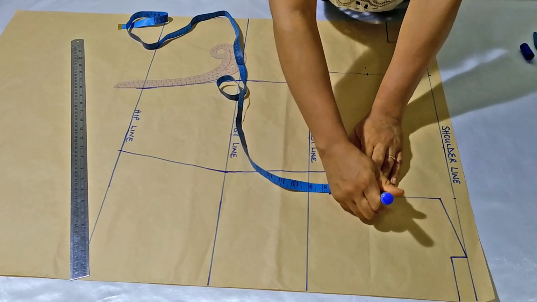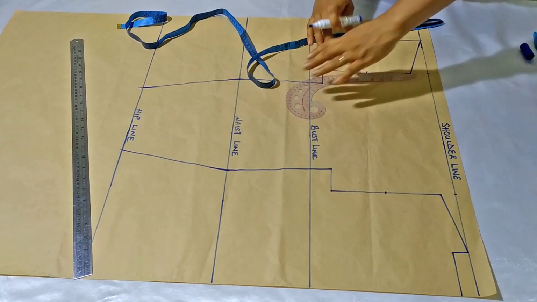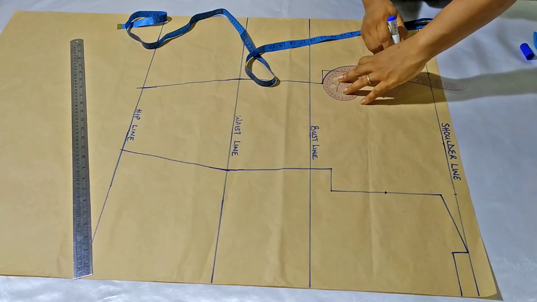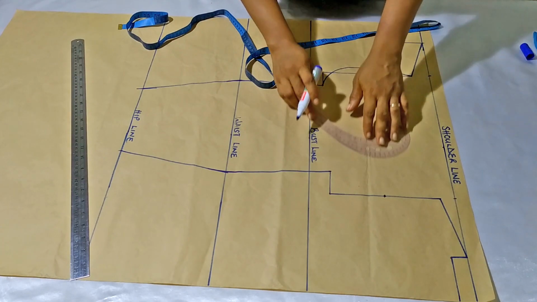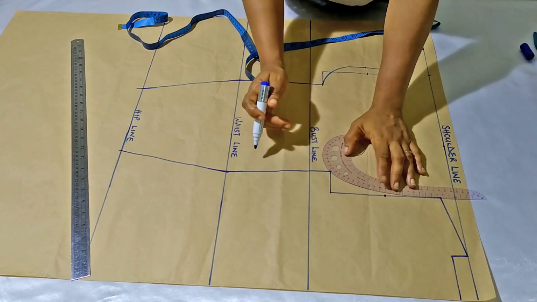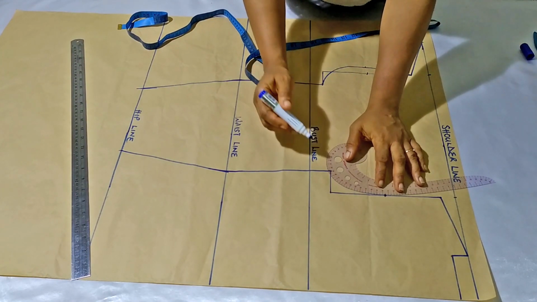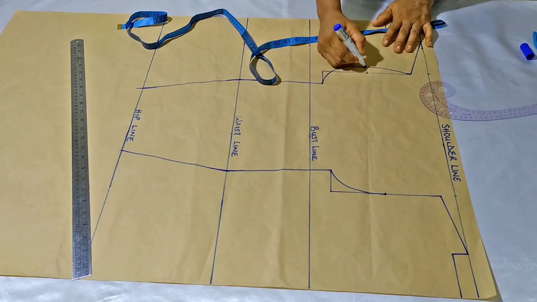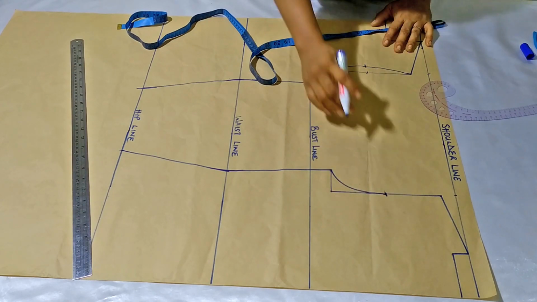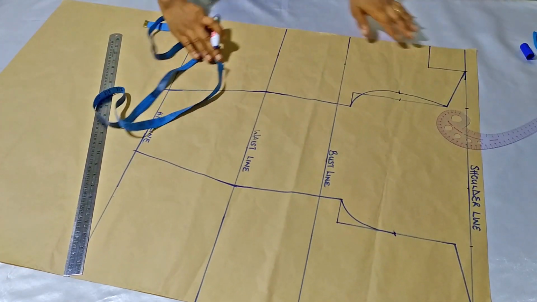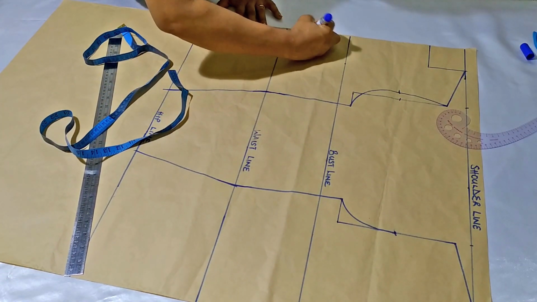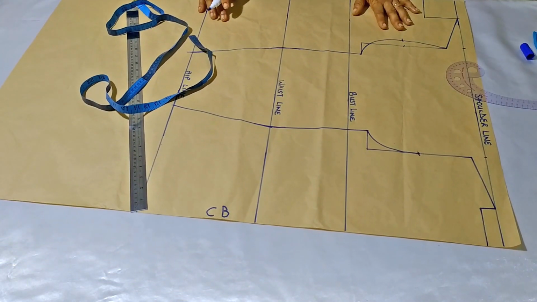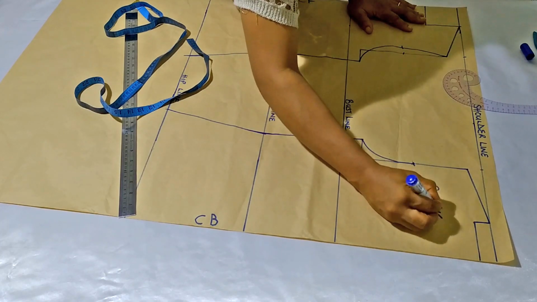I'm just going to place a mark there for the back, and we are not going in by any inches for the back armhole. I'm going to go ahead and connect the points. Just mark where you have the half there. I'm going to go ahead and label it so that we won't be confused about which one is the front and which one is the back.